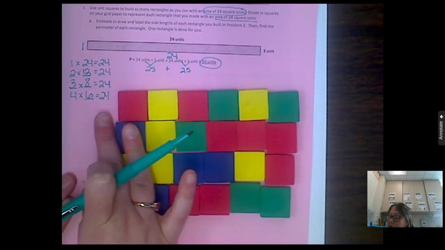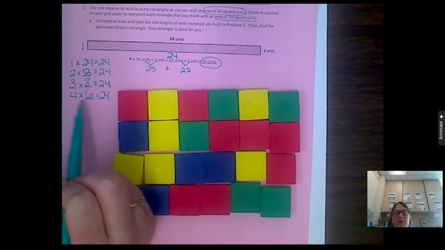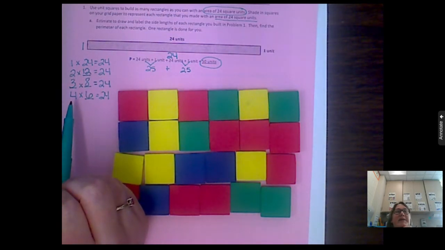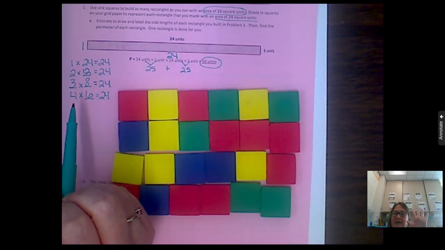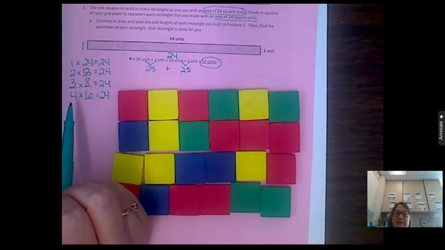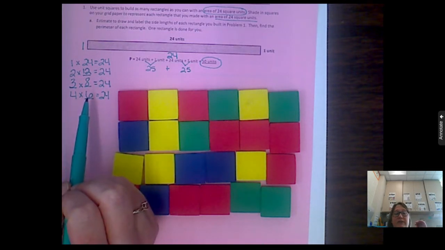So let's look at our chart that we're creating. So we did 1 times 24, 2 times 12, 3 times 8, 4 times 6. Can we do 5 times anything and get to 24? 5, 10, 15, 20, 25. That doesn't work. Okay, so no 5s. The next one we have is 6. Well, we already used 6 right here, so we're not going to use that one. Okay, so the next one would be 7.